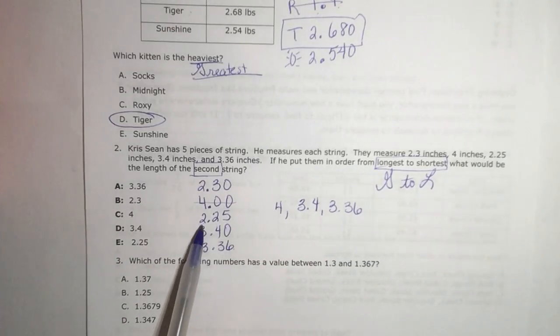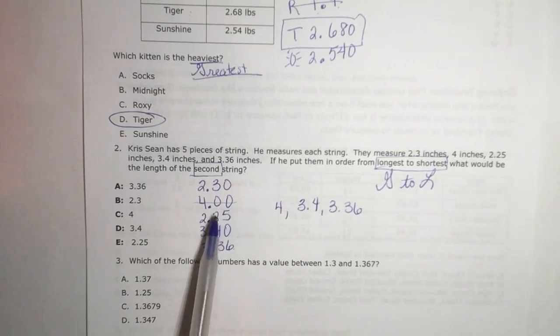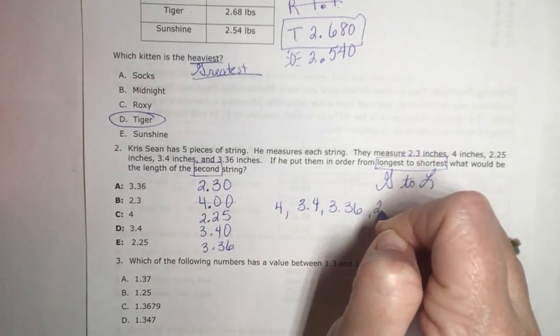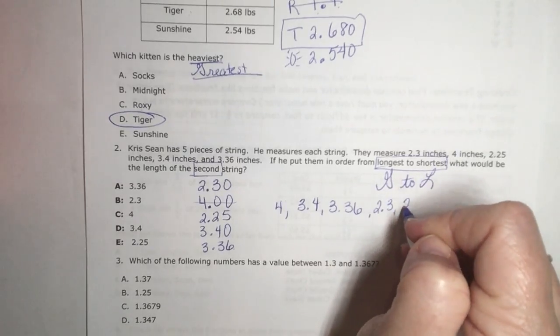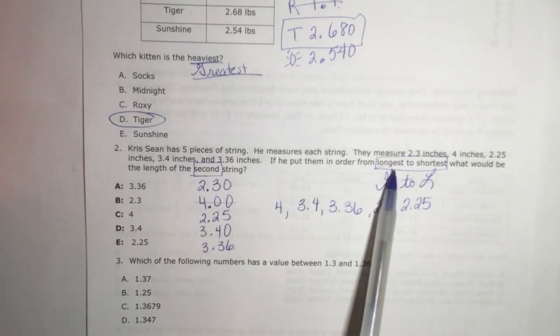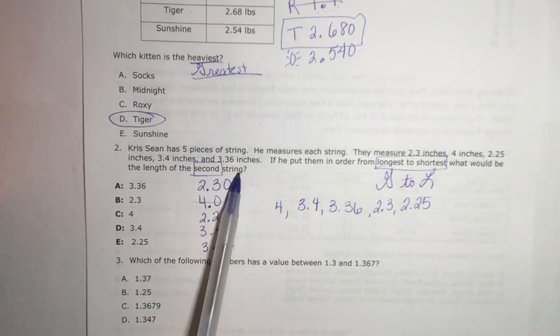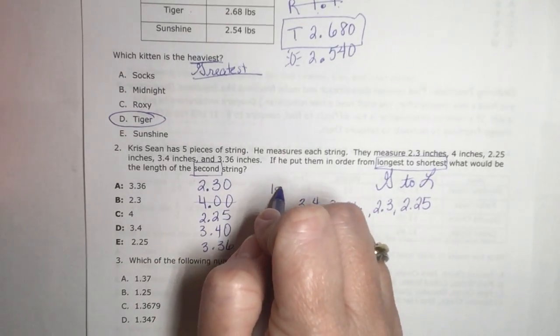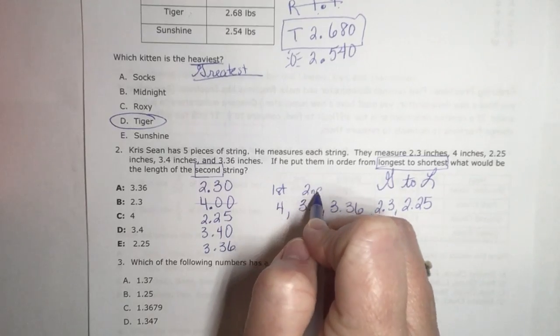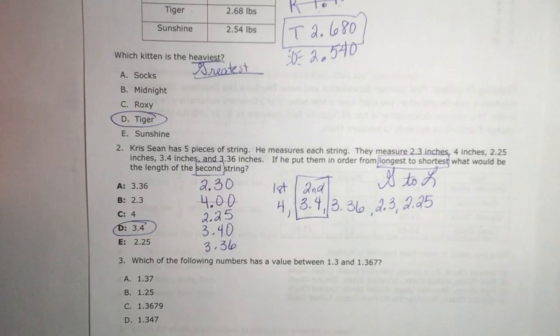Okay, and then the 2 and 30/100 or 2 and 25/100. Remember what order you're putting it in, greatest to least. So 30 is greater than 25, so 2 and 3/10 will be next, and then, okay, so if you put them in order from longest to shortest or greatest to least, what would be the length of the second string? So this would be first, this one would be second, so our second string is 3 and 4/10.